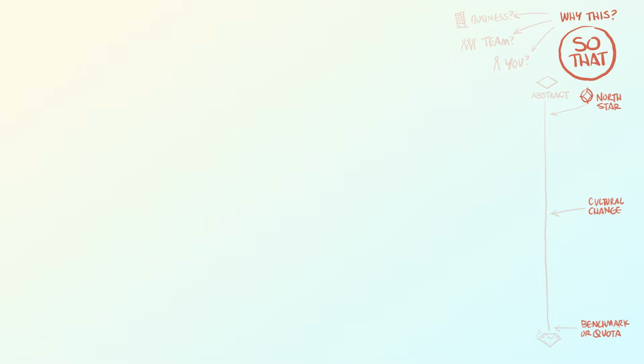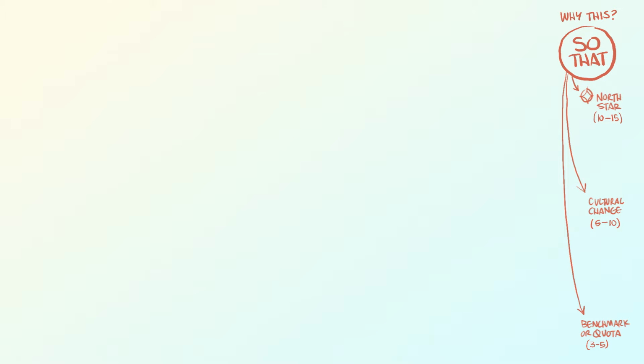Write these down the right side of the page and draw arrows from the so that node to each of these. If you're mapping an entirely new business idea or product, there could be 10 to 15 of these. If it's a new project, 3 to 5 is plenty. Next, ask the question, why me? Or why us? And why now?